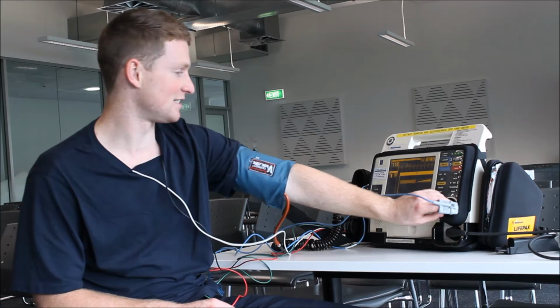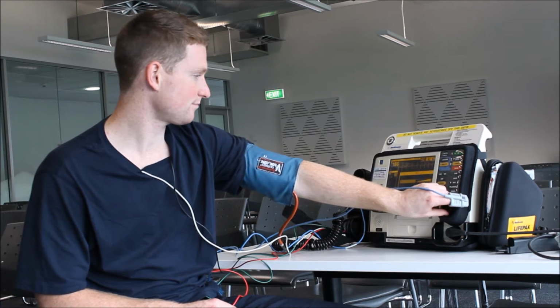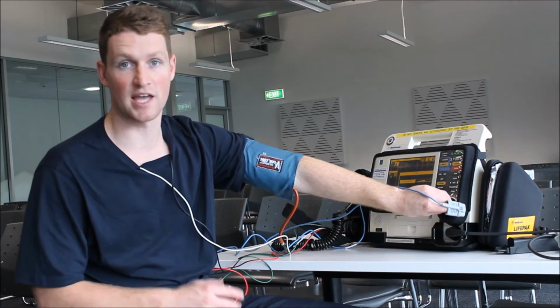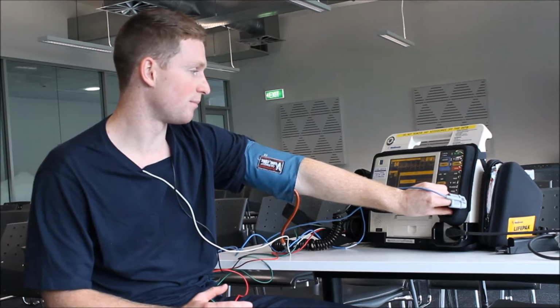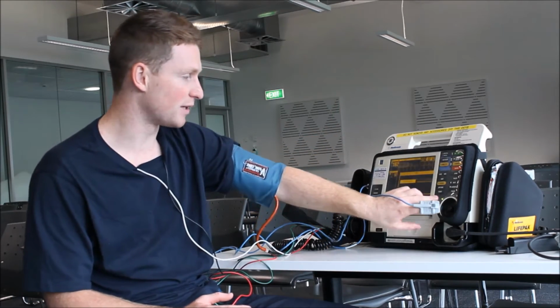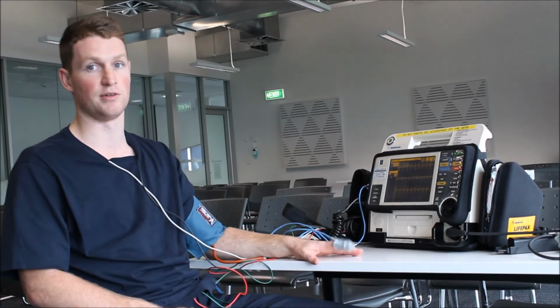Heart rate's quite fast. Then use the selector knob again to bring it down and off. And if I want to go home from that menu, I can just press home screen. That takes me back to that menu there.